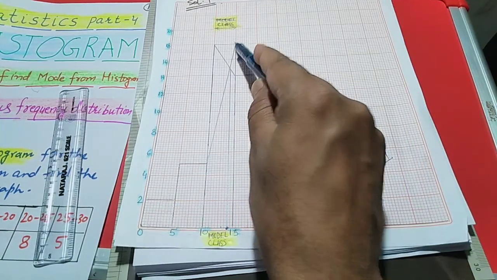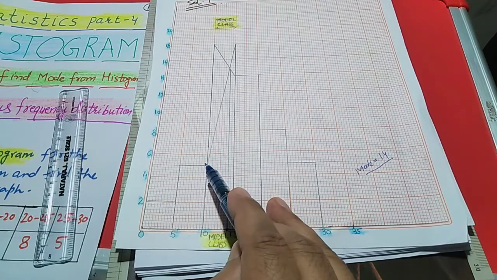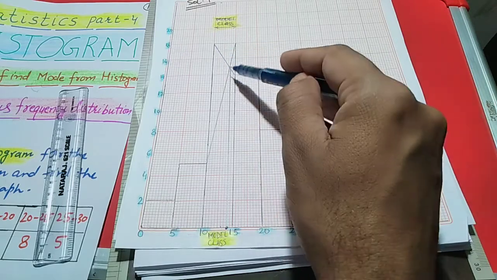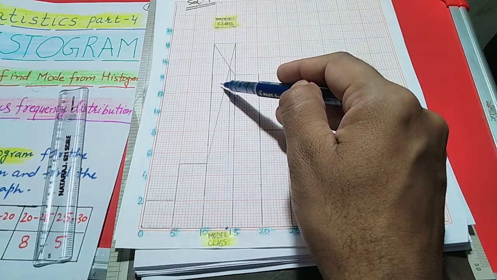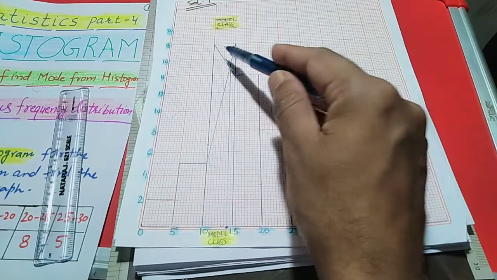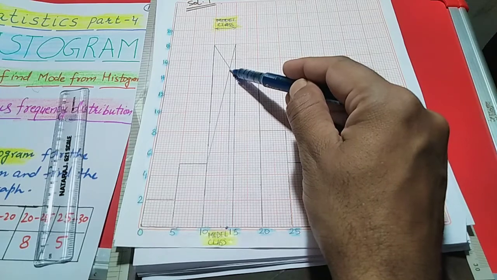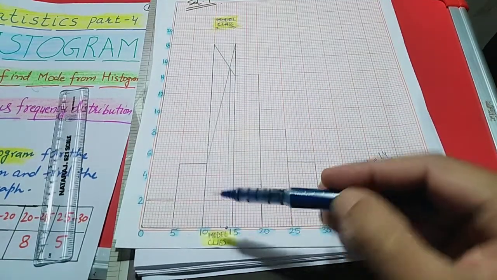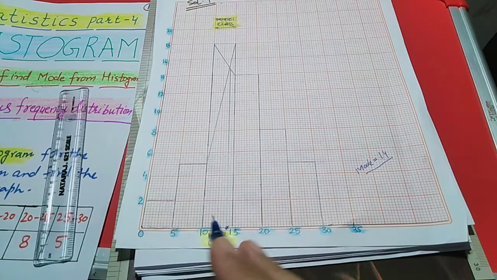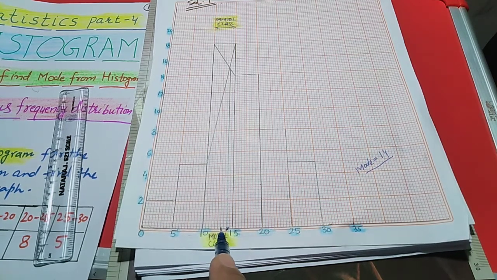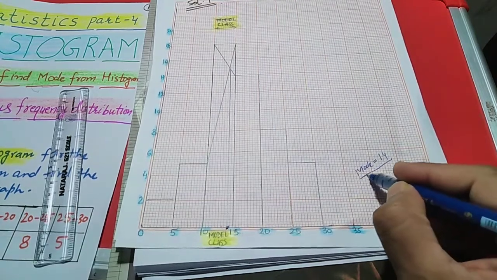Okay, so I am telling you the procedure again. You have to join this corner to that corner and this corner to that corner in the longest rectangle. Now where these two lines are intersecting, at that point you draw a vertical line which is intersecting the x-axis, and between 10 to 15 there are 10 points. Each 2 points are equal to 1, so when you are counting 11, 12, 13, this is 14. So this is your mode.